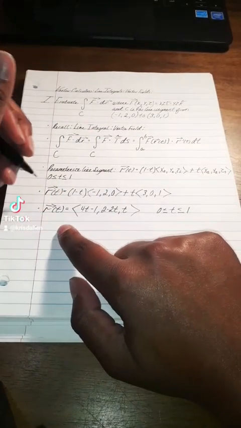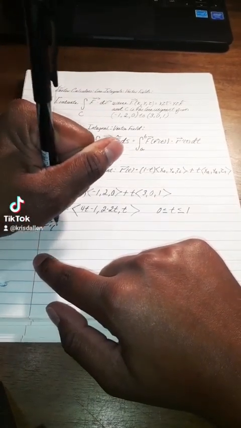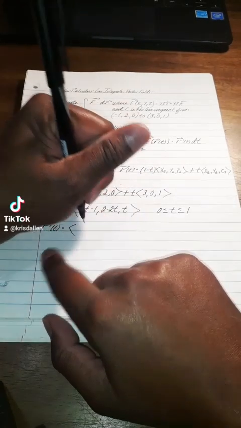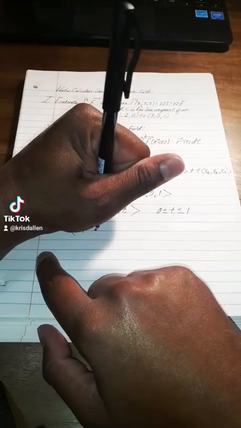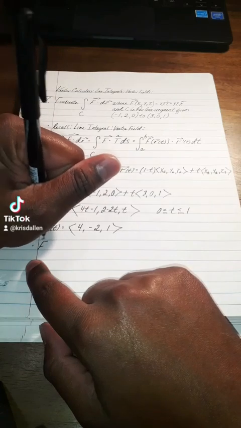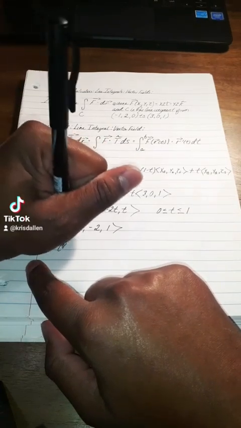Okay, so now that we have the parameterization out of the way, we need the derivative of the parameterization, so we need r prime of t. All we do is take the derivative of each component. So we'll get 4, negative 2, and then 1. We now need F of r of t. So let's get that.